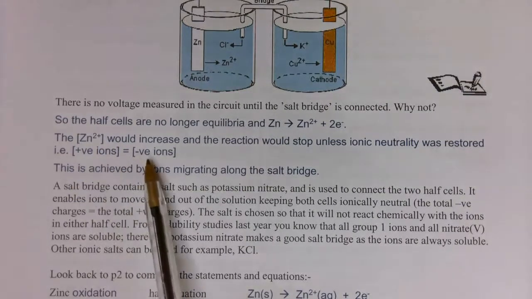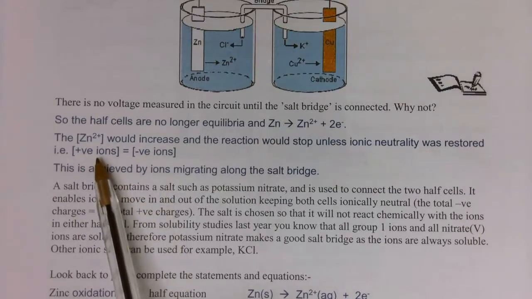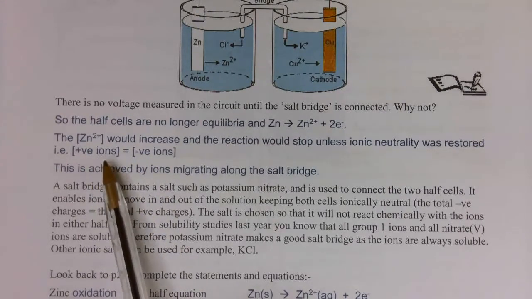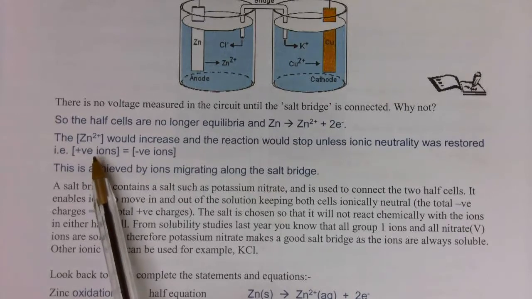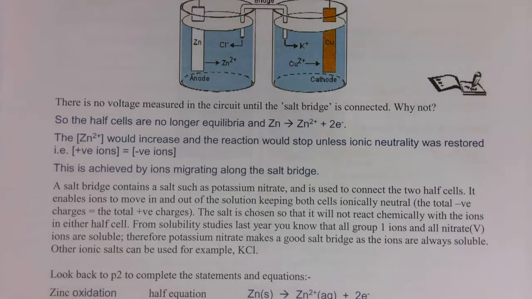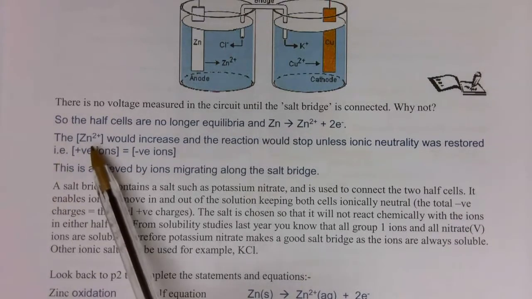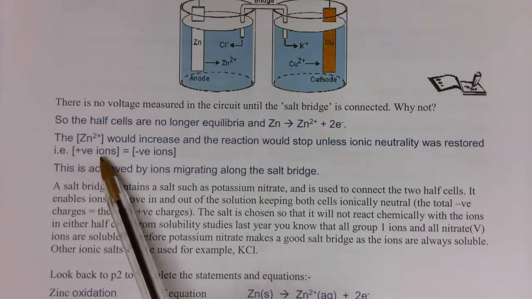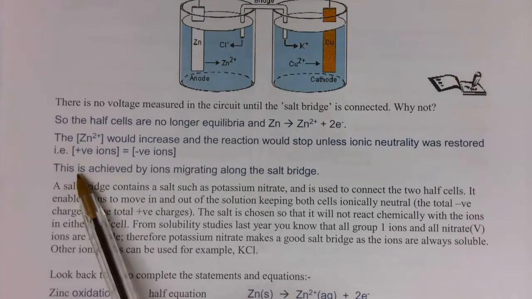So to achieve ionic neutrality, we need to increase the concentration of our negative ions to counteract the increase of the positive ions here. As I said, you could argue the same thing for the copper. In this case, the concentration of the copper 2+ would decrease, and again, we would achieve ionic neutrality by pumping in more positively charged ions.